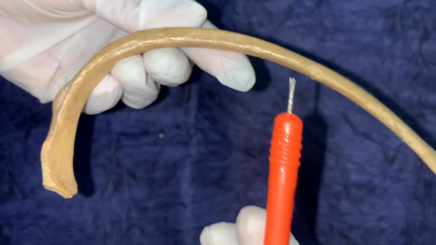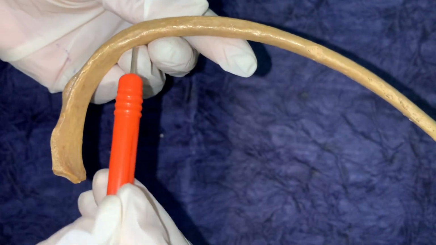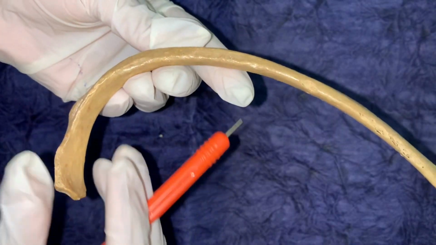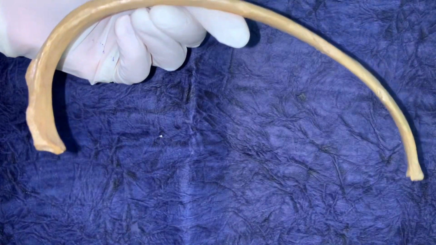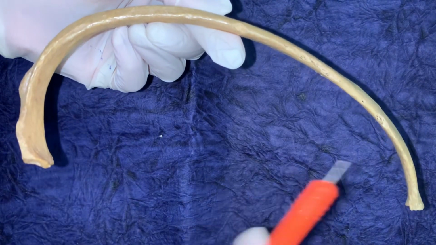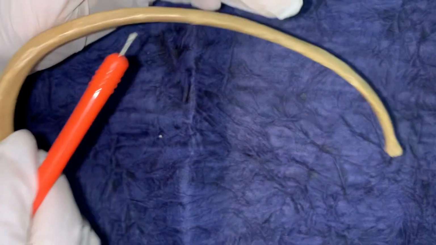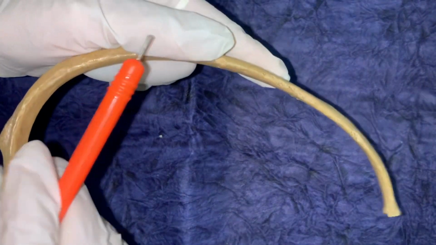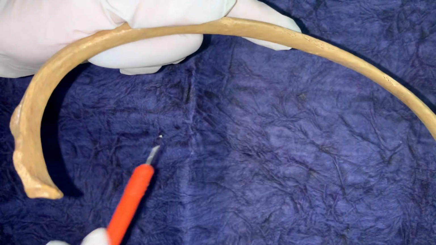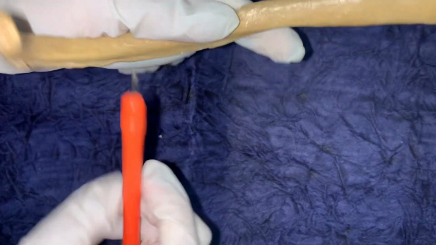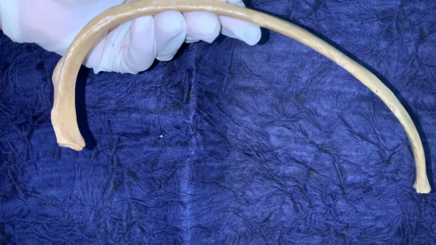Now this one is the upper border, and the upper border has two lips. So this one is the outer lip and this one is the inner lip of the typical rib. So for the identification of the typical rib, first you have to look for the anterior end and the posterior end, then this convex surface, that is the outer surface, then this concave surface, that is the inner surface, and you have to keep this costal groove near the lower border. So this one is the left rib.